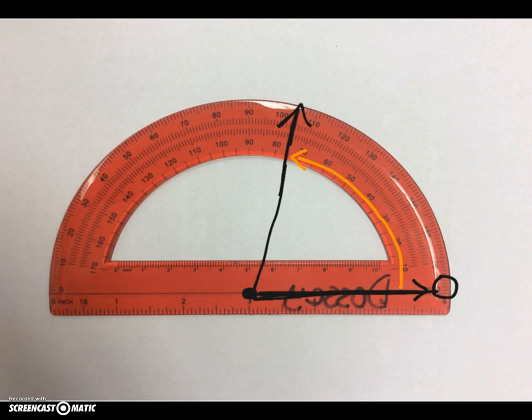And so you look and you would say, oh, look, this lines up right here, and that is right at the 75 because it's halfway between 70 and 80 degrees. So it would be 75 degrees. Okay, and we'll practice using those in class a little bit tomorrow.